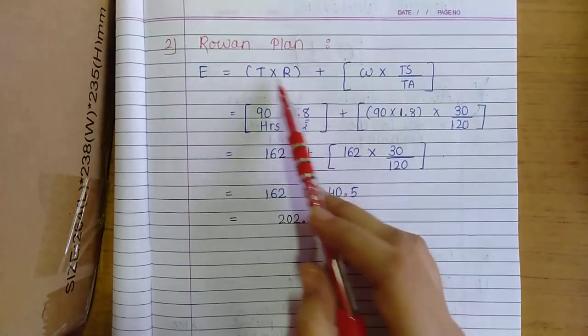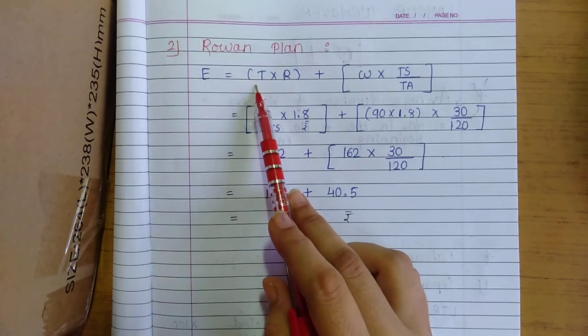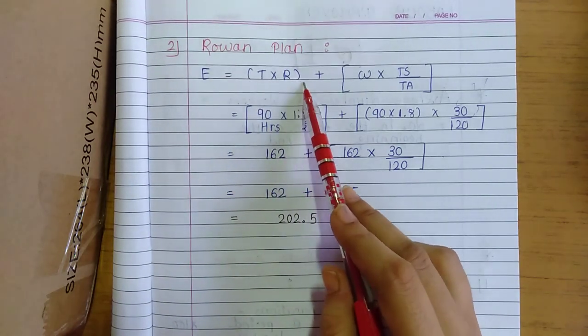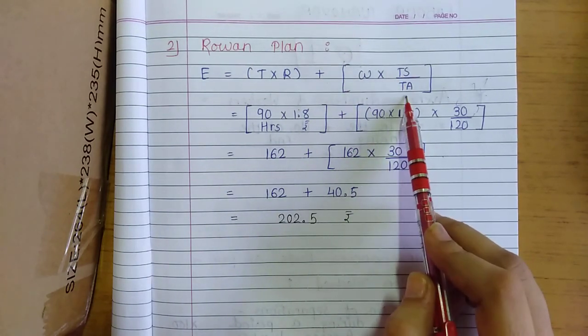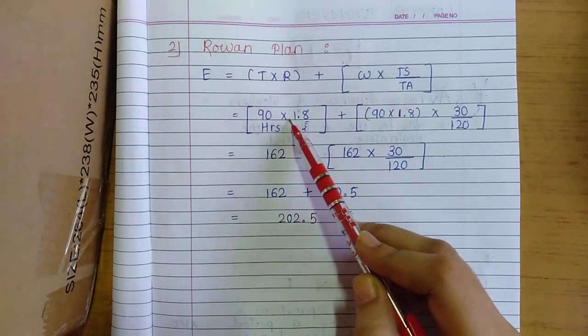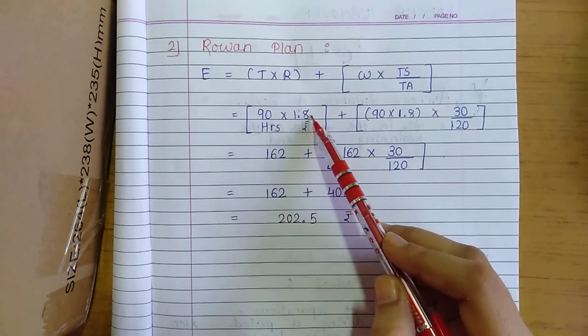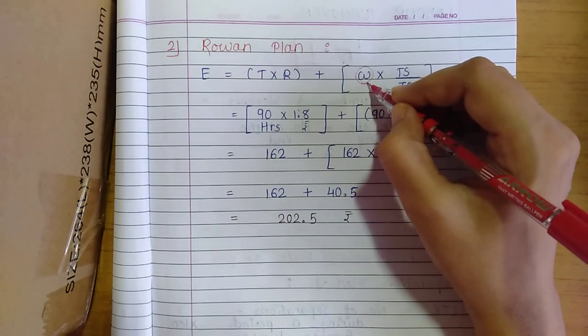Now second wage system, that is Rowan plan. What is the formula under the Rowan plan? E equals T into R plus W into TS upon TA. Now T means 90 hours, multiply wage rate 1.8 rupees, plus, students must remember what W means?